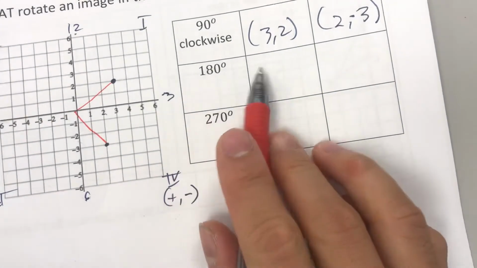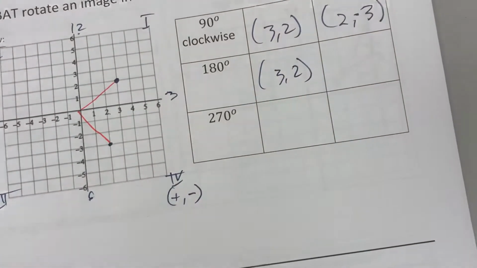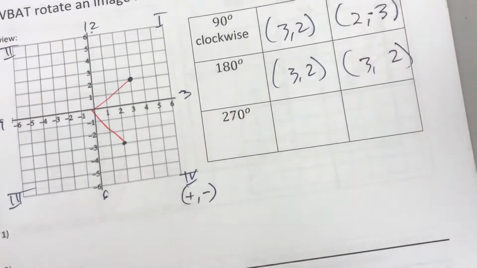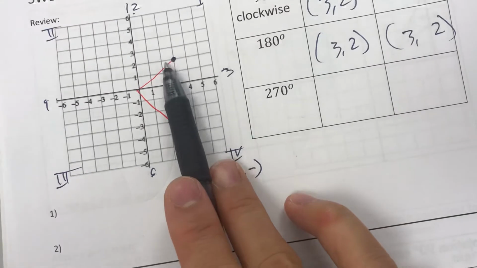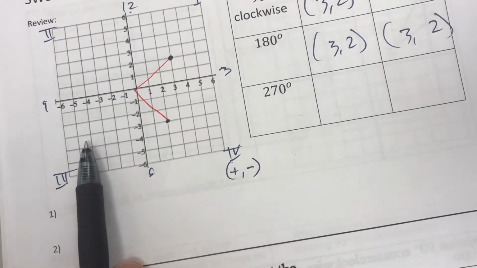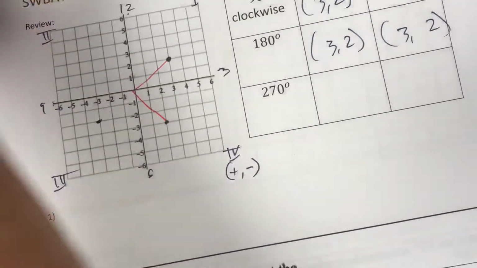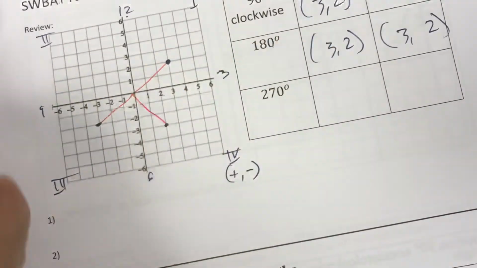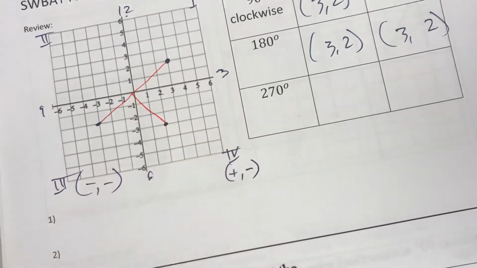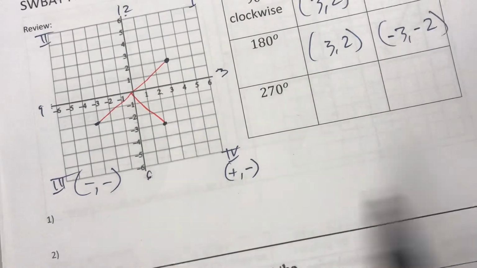If it's 180 degrees clockwise, we'll stick with (3, 2). The numbers are probably going to stay the same, (3, 2). But think about where 180 degrees would be. It's on the opposite side, so it's going to make a perfect straight line. If you notice, quadrant 3 has negative, negative as its coordinates, right? So this is actually going to be negative 3, negative 2, okay? It's a lot of using intuition.